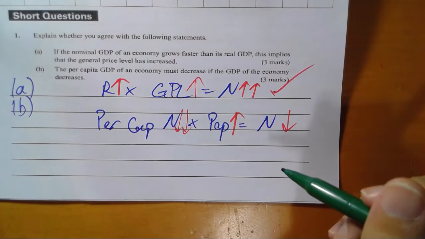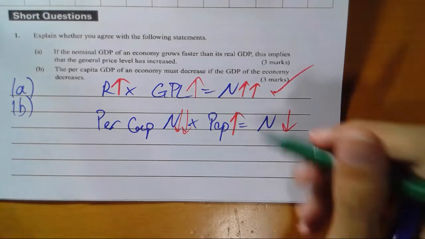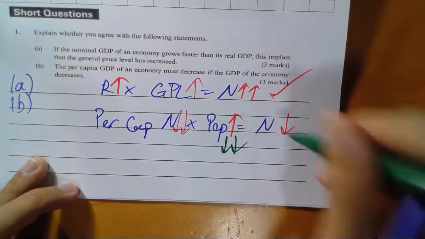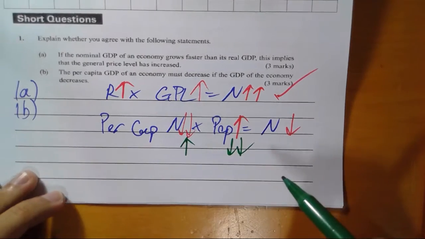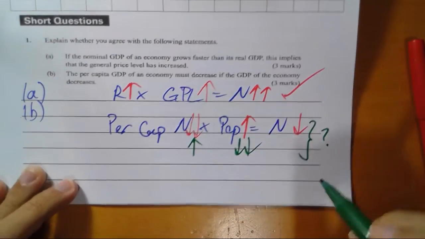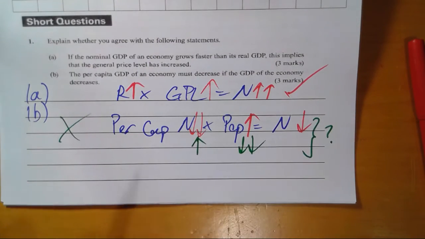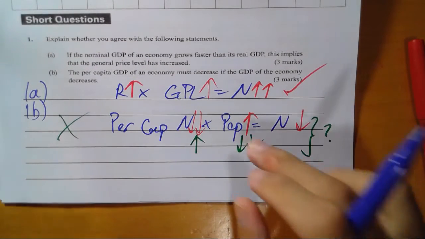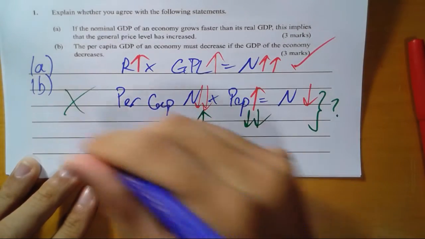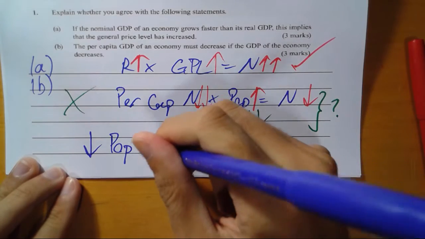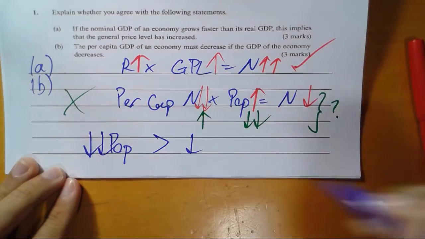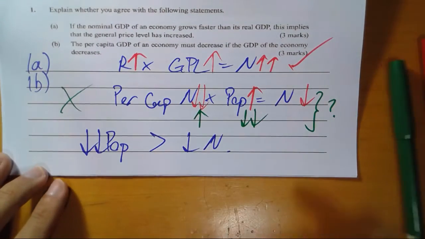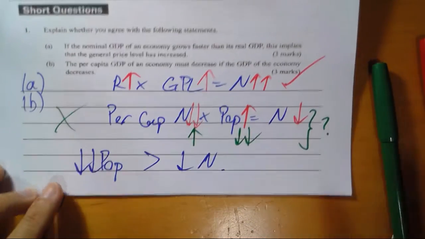Or you can have another case: population decreases by a lot and per cap increases. It will still make nominal decrease. Now, do you know which case? You do not know. Therefore, B is not correct, because you can have a situation where the decrease in population is much more than the decrease in nominal GDP, and then per cap will rise. I am not going to waste your time here, I do not want to spend too much time on this maths.